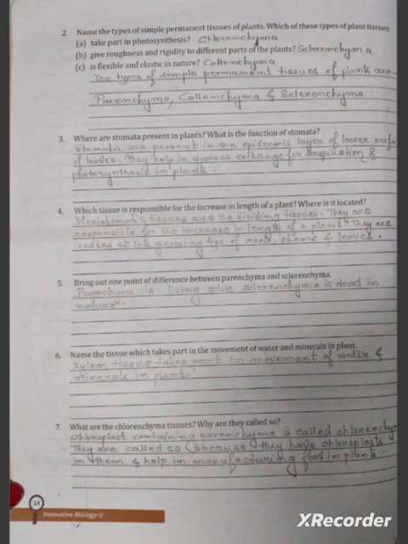Next one, which tissue is responsible for the increase in length of a plant? Where is it located? The answer is meristematic tissues are the dividing tissues. They are responsible for the increase in length of a plant. They are located at the growing tips of roots, stems and leaves.